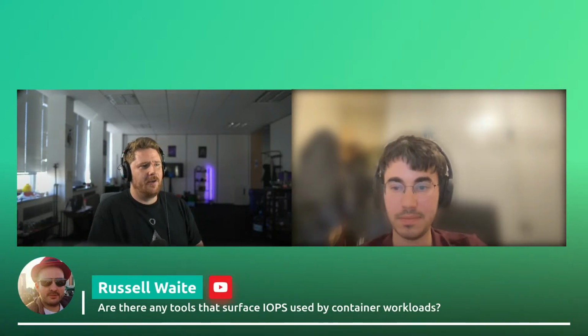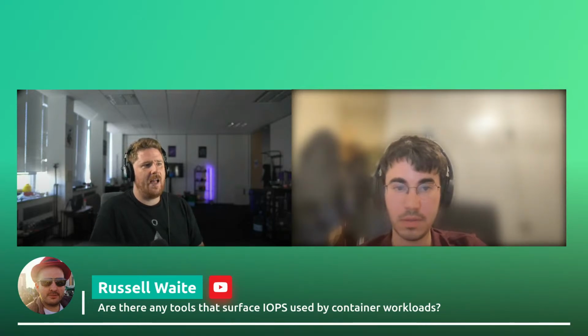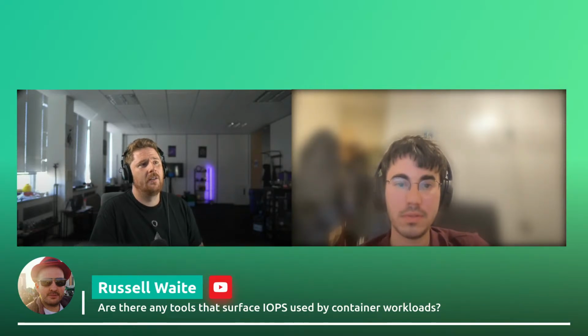Yeah, well, we have a question about one of those other dimensions, which is important for our stateful workloads in Kubernetes. In the chat, Russell is asking about tooling that surfaces the availability of IOPS within container workloads on nodes. I guess that could be another dimension that KRR could hook into.